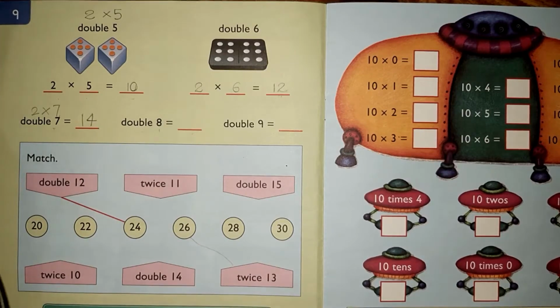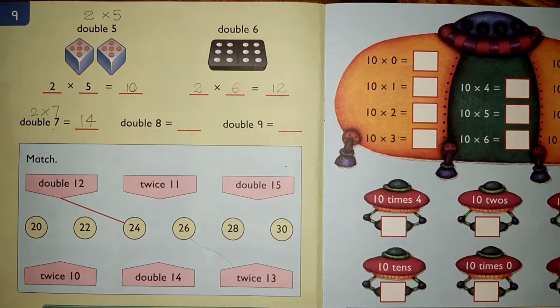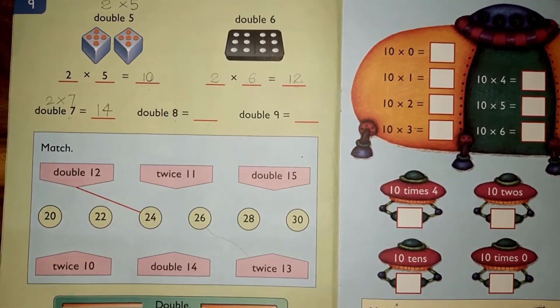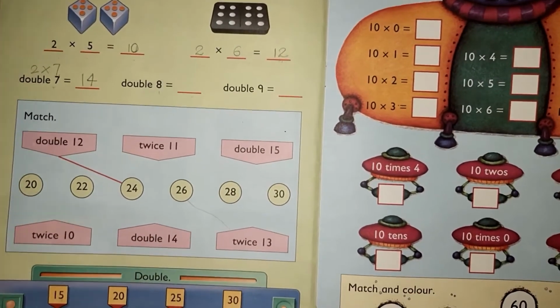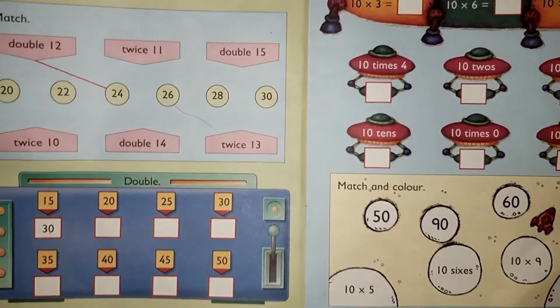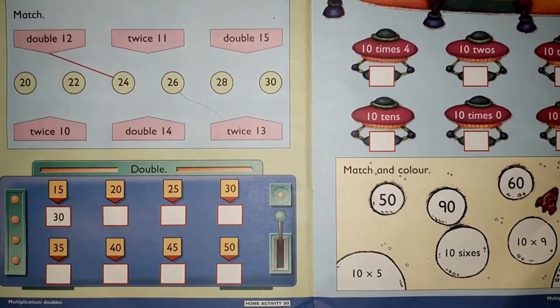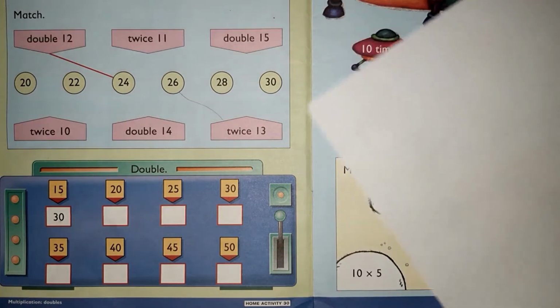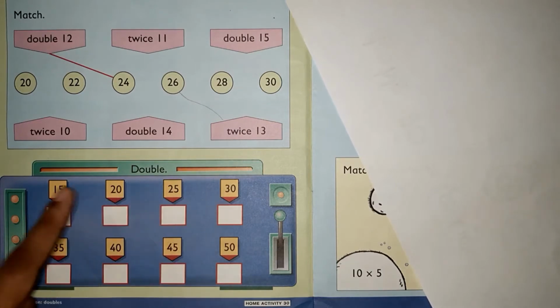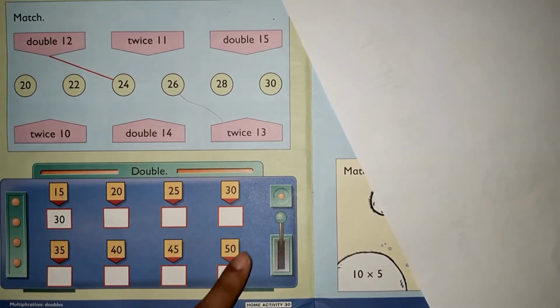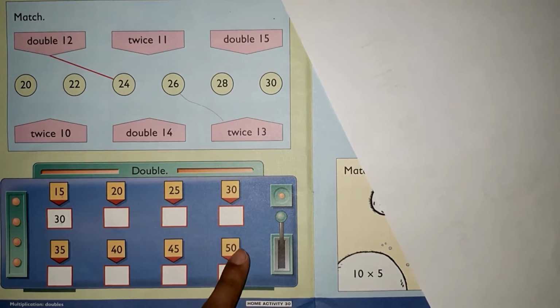Hello my dear children, today we are going to start our maths lesson from the place where we have stopped last time. We did the 9th page last time, so I want to do this last activity with you. I hope you already have done this part, and this part I'm going to do with 35 and 50 as an example.